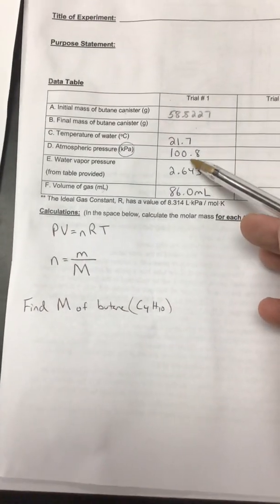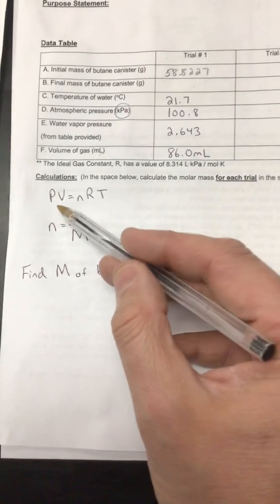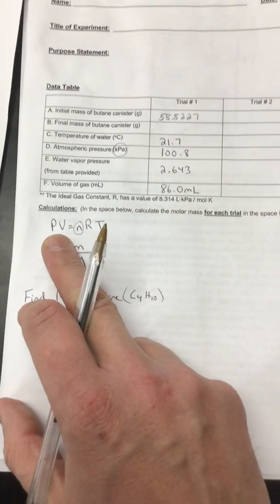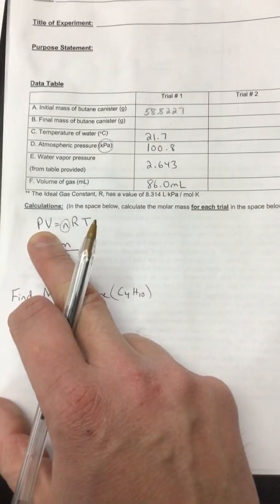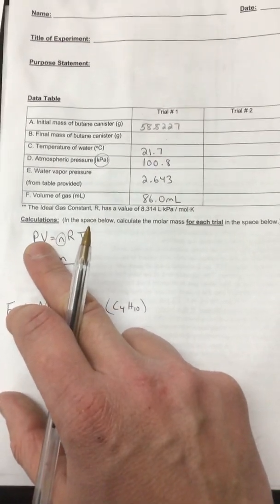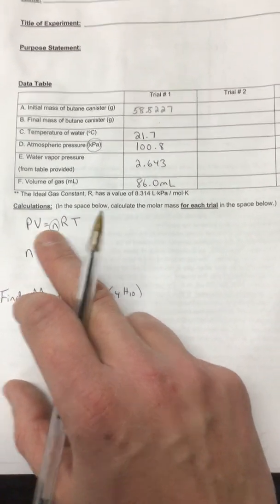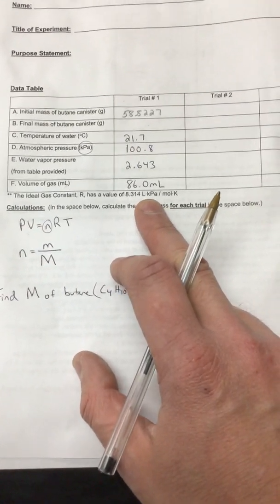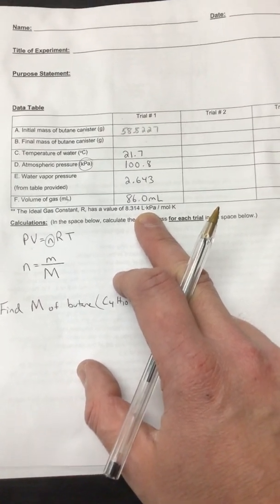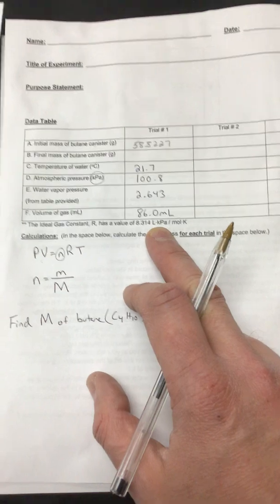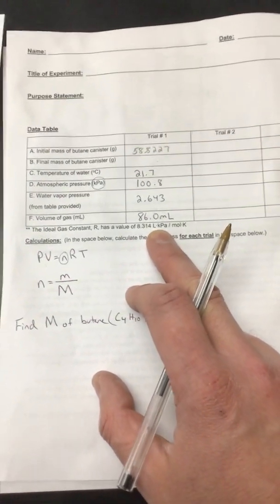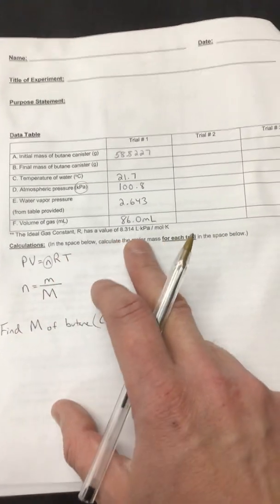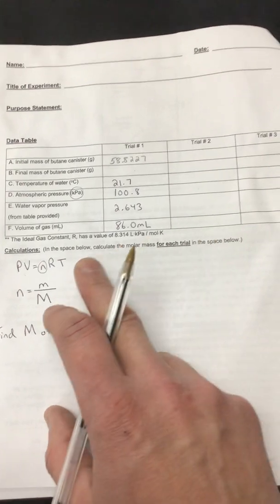Once I have all those measurements, I can then use the ideal gas law to figure out the moles of each of the trials by using the pressure of the gas, not the pressure of the atmosphere, not the pressure of the water vapor, but the pressure of the butane. The volume, the ideal gas constant we're going to use is going to be 8.314 because we are in units of kilopascals. These are not units you're probably going to see in the national exam, but it's what my barometer measures in, and therefore that's the R to use whenever you are in kilopascals.